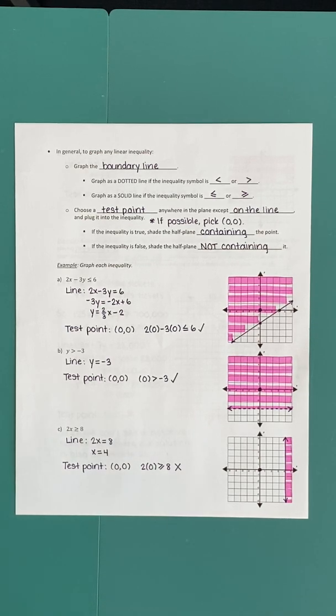So we're going to shade the side of the boundary line that contains that point, because that point is something we want included as part of our solution. Alternatively, if we plug in our test point and end up with an inequality that is false, we're going to shade the other side. The inequality then tells us the point we chose is not part of our solution, so we want to shade the side of the boundary line that doesn't have that point.